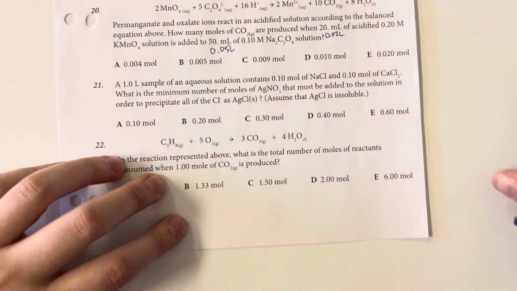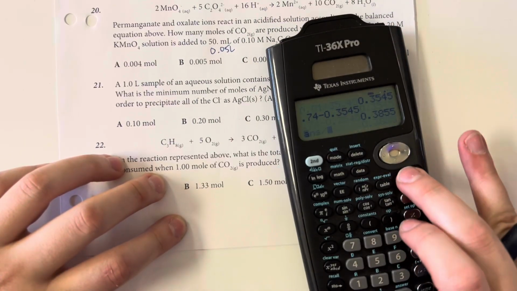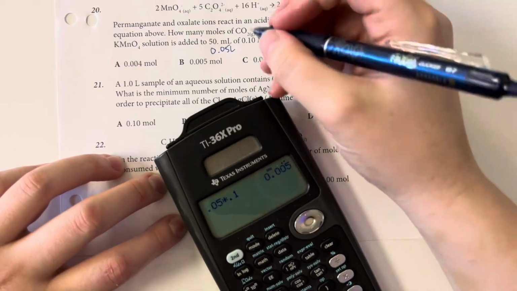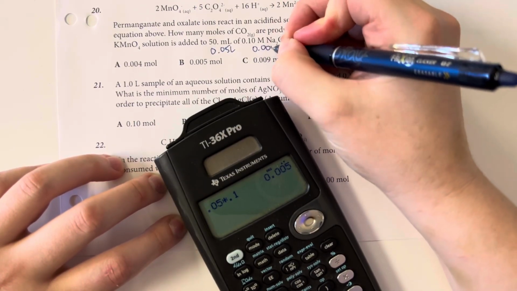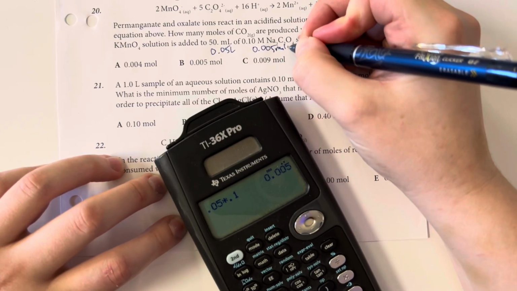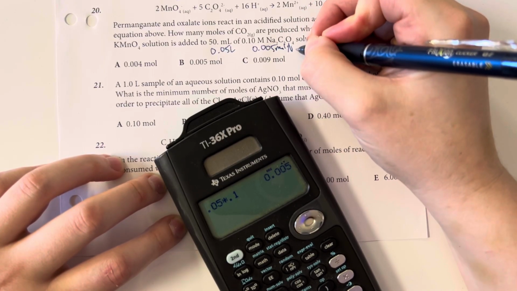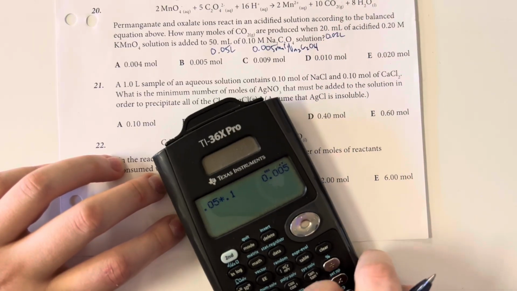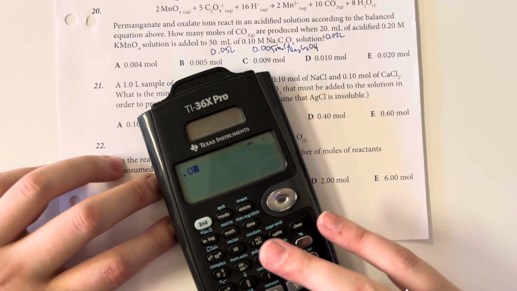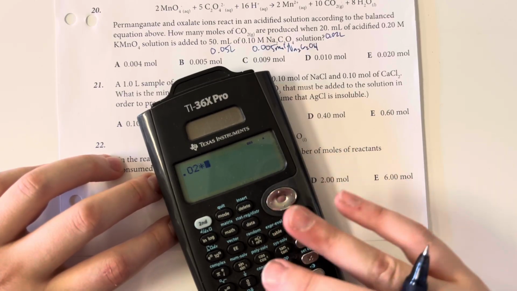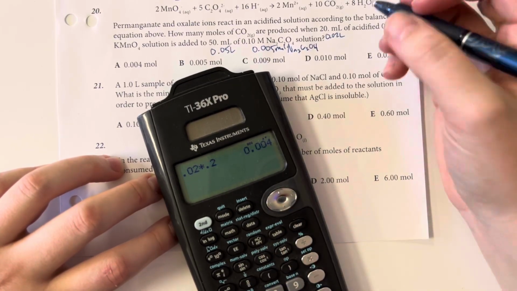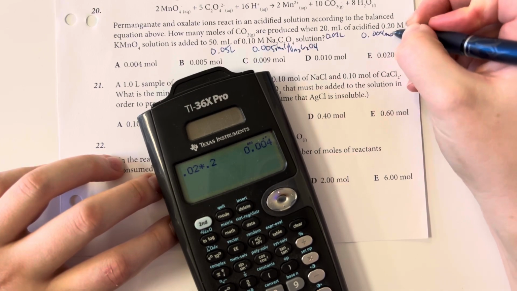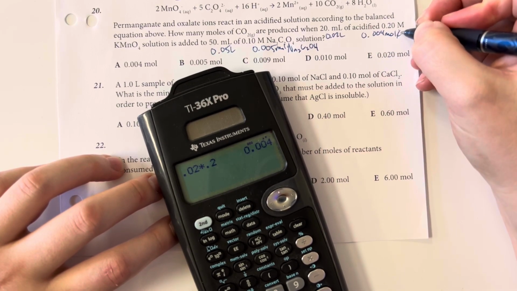So 0.05 times 0.1 molar gives me 0.005 moles of the sodium oxalate. And 0.02 times 0.2 gives me 0.004 moles of the potassium permanganate.